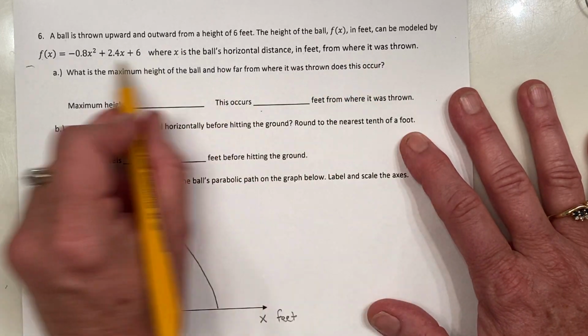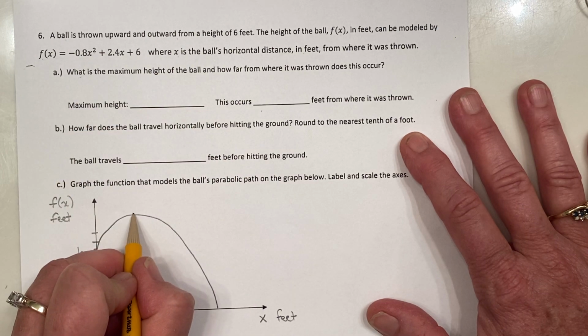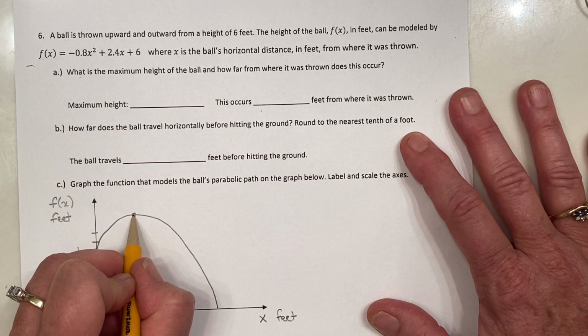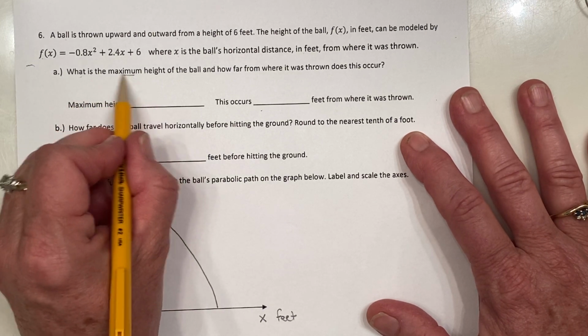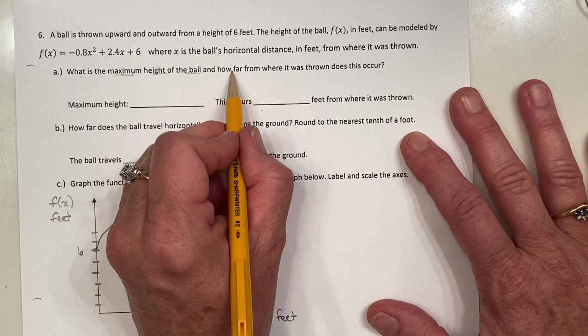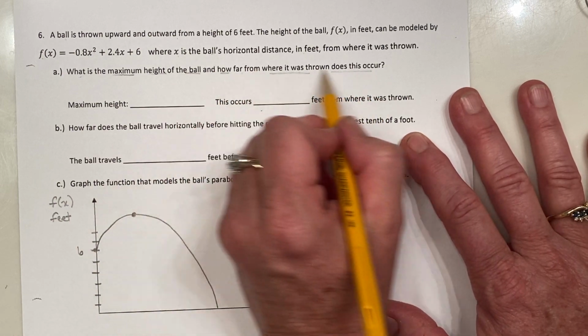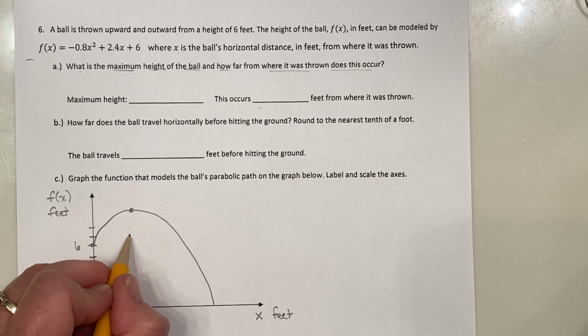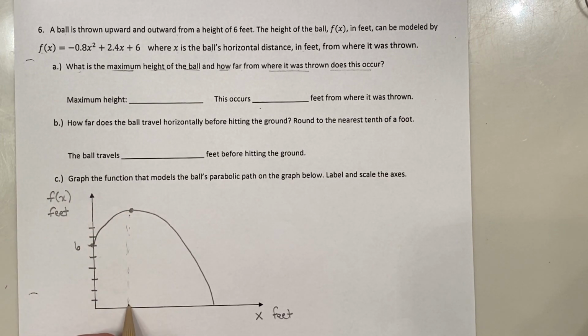So this is x, and this is also in feet. Got it. What is the maximum height of the ball? So we want to find out what this y value is right here. So it's the vertex. What is the maximum height of the ball, and how far from where it was thrown horizontally does this occur? Meaning I really want to know the coordinates of that point. I want to know the x that gives that y.